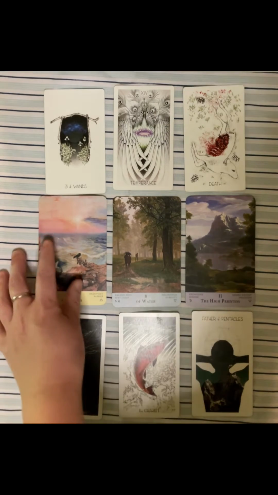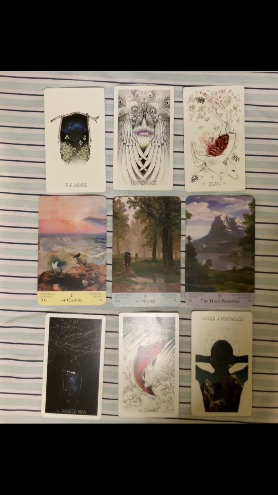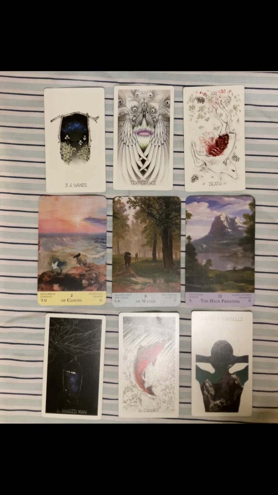I'm going to decide for myself. So consciously here we've got the 3 of Wands. Threes are typically, his keyword is creativity. Let me pull up what other words he may use.